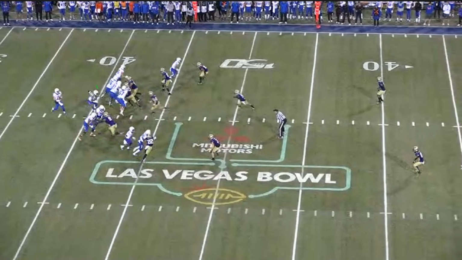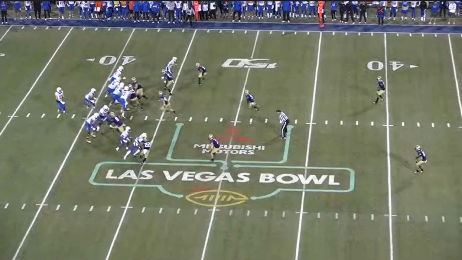When the safety sees this back staying in to pick up that dog, he is going to be the late blitzer. It's a green dog. Usually when we talk about green dogs, we talk about outside backers doing it if a back doesn't come their way. But in this case, we see a safety because he blitzed. He is green to go, ready to rock and roll on the blitz.